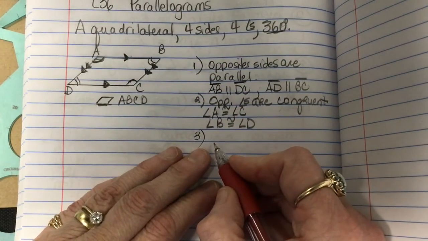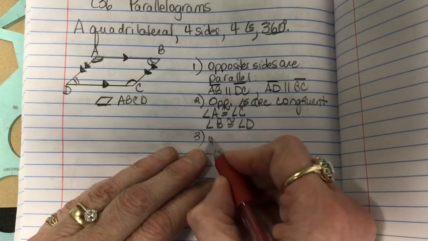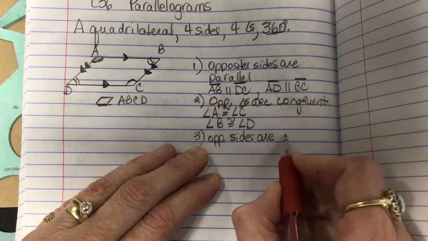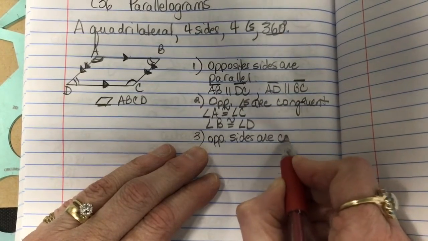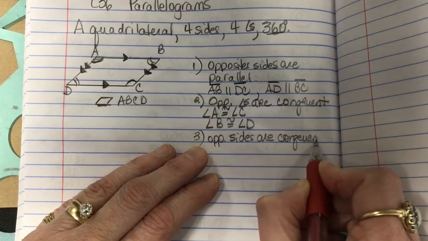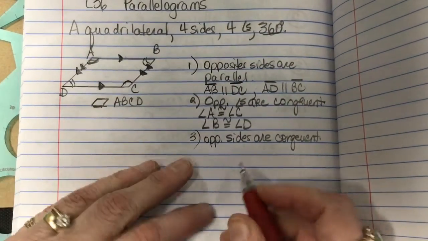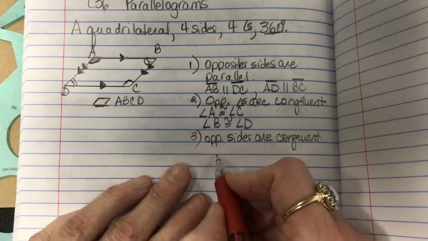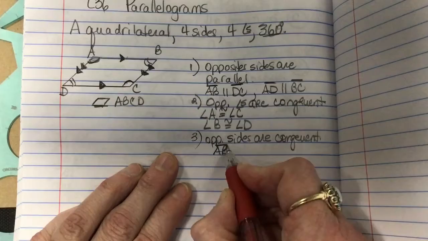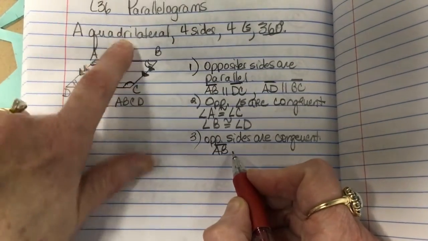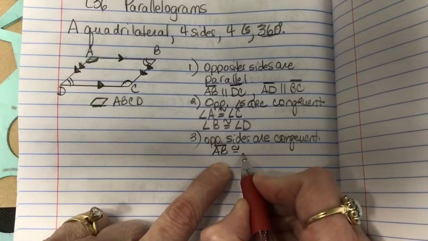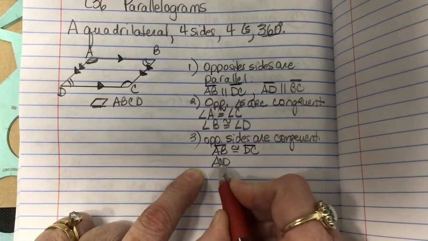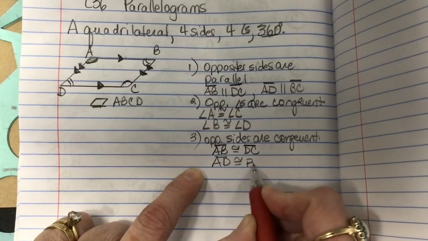Okay. Number 3. Opposite sides are congruent. I think you can look at that and see that. That's why I like a real parallelogram, that you don't just draw with a ruler. Segment AB, these two sides are the same, the ones that are across from each other. AB is congruent to DC, and AD is going to be congruent to BC.